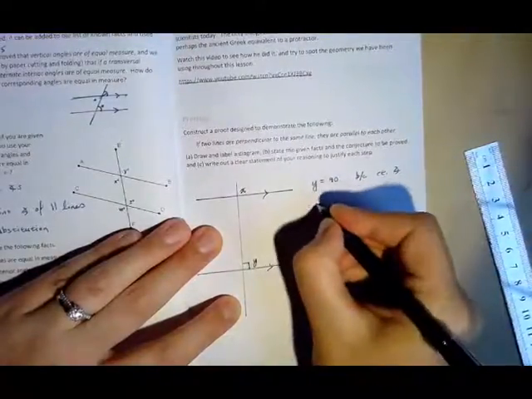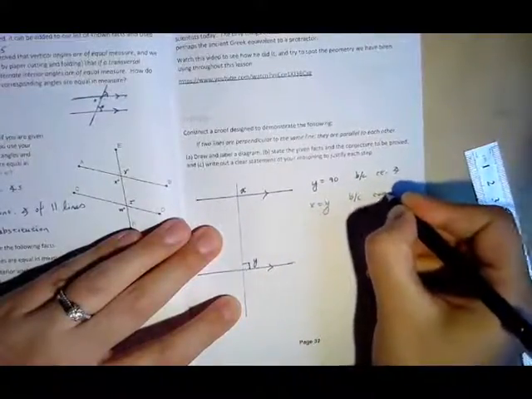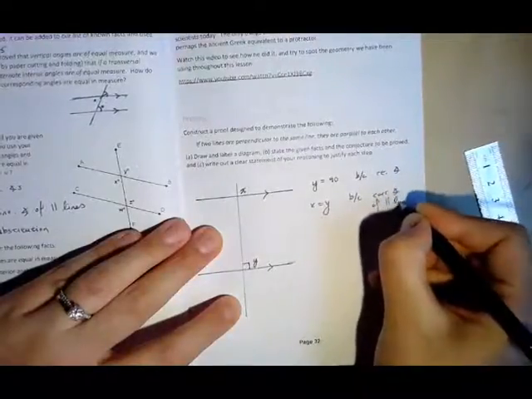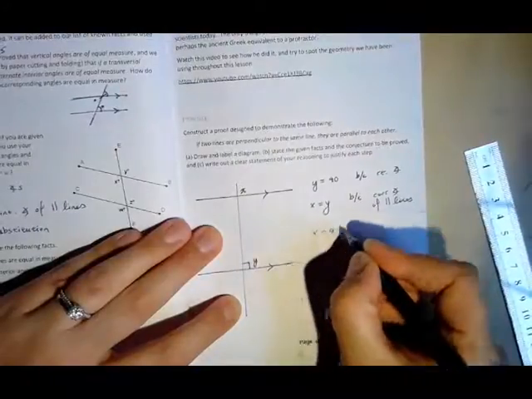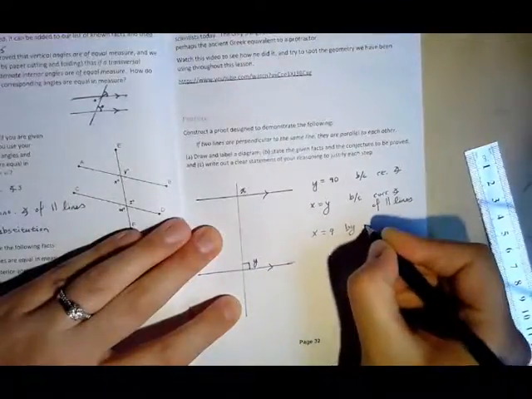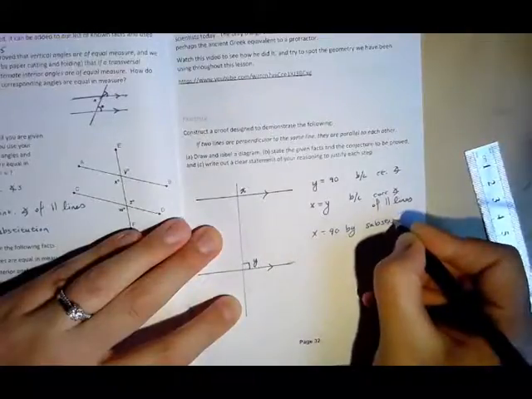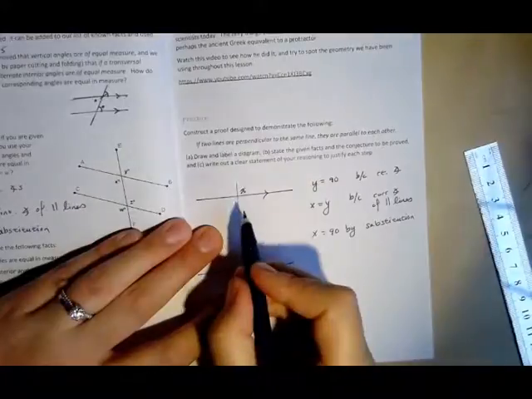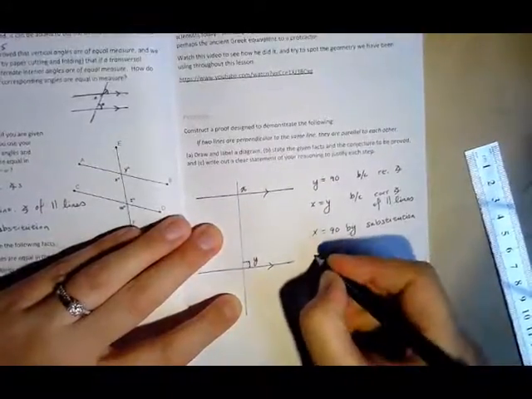I also know that X is equal to Y because they're corresponding angles of parallel lines. Therefore, I can say X is equal to 90 by substitution. And if X is equal to 90, well, there's only one type of line that creates 90-degree angles. And that, my friend, is perpendicular.